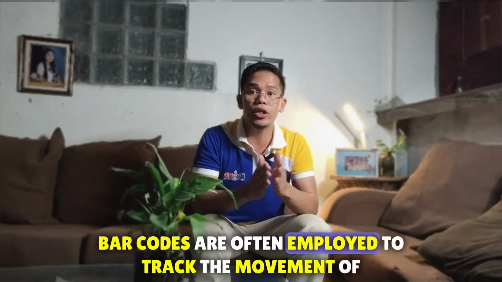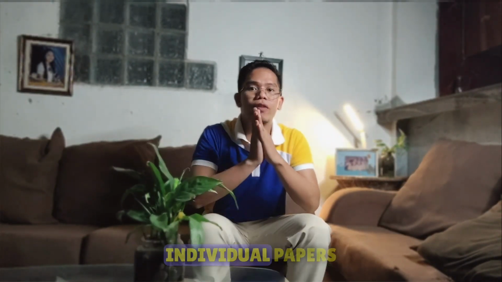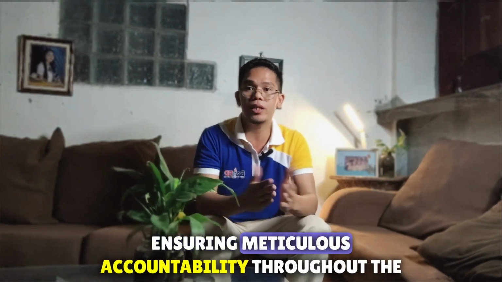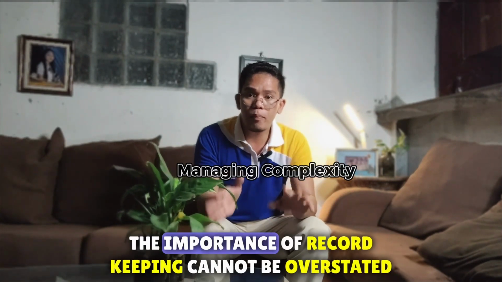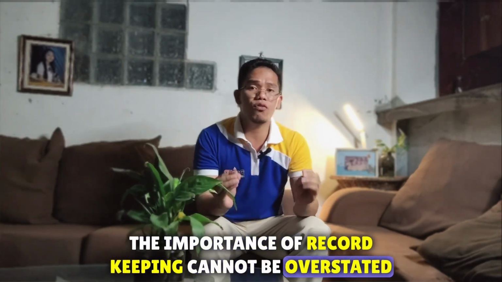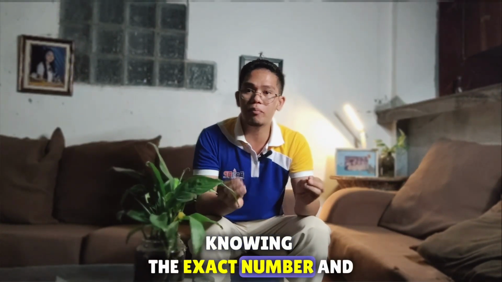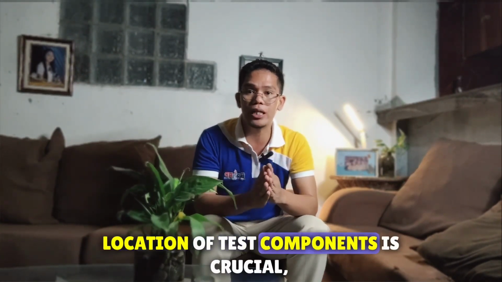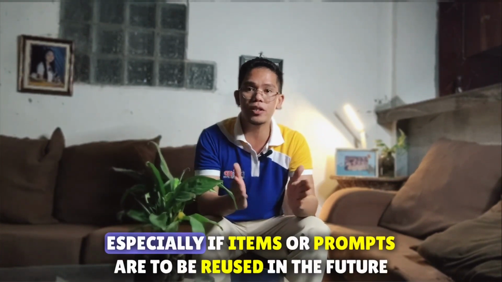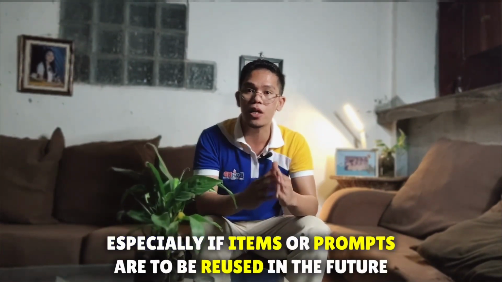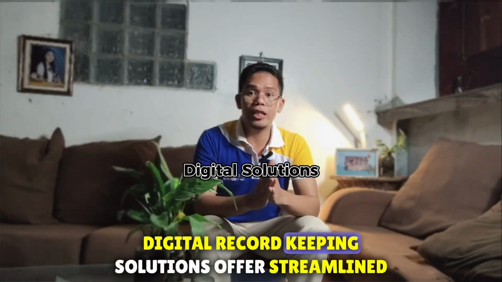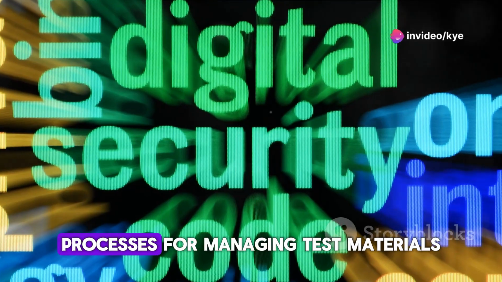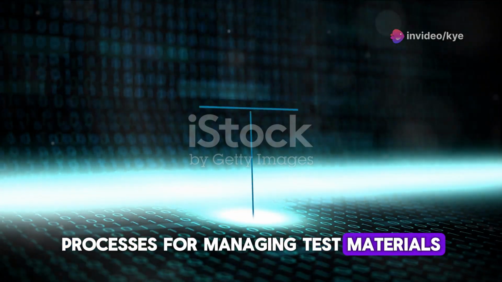Barcodes are often employed to track the movement of individual papers, ensuring meticulous accountability throughout the process. Even within educational institutions, the importance of record keeping cannot be overstated. Knowing the exact number and location of test components is crucial, especially if items or prompts are to be reused in the future. Digital record-keeping solutions offer streamlined processes for managing test materials.